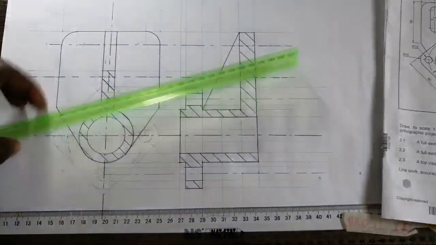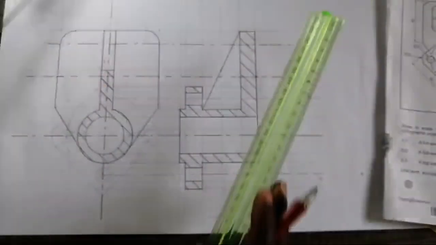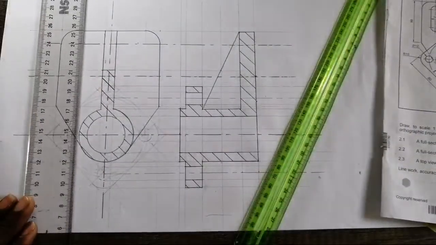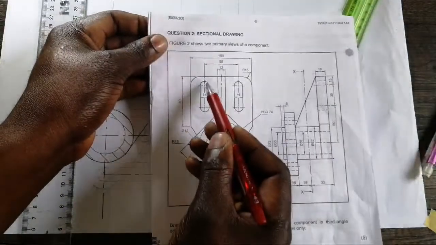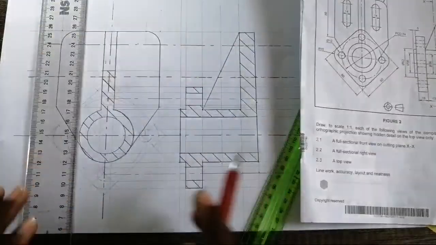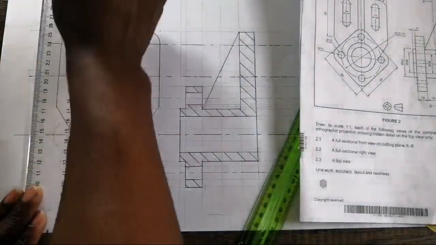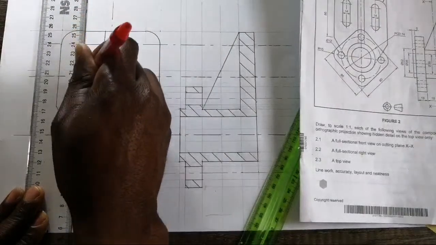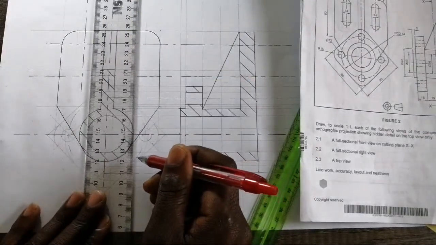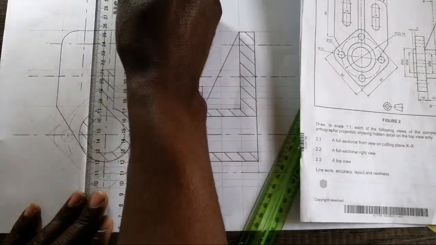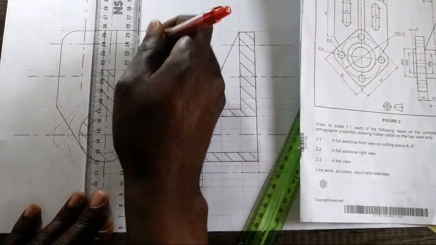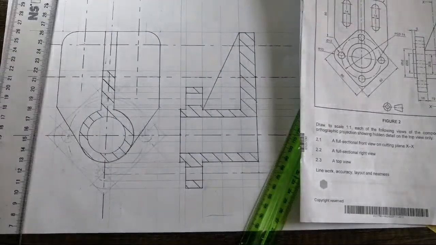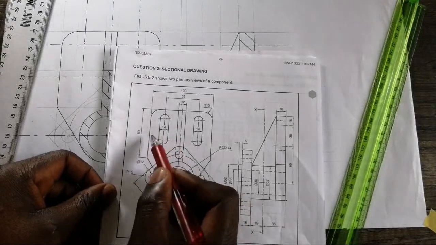You understand? So what do you do with that? These are horizontal, vertical center lines, which are these ones, isn't it? Which are these ones? You understand? Can stop there. Okay, again now, to draw this, we are having 14 millimeter.